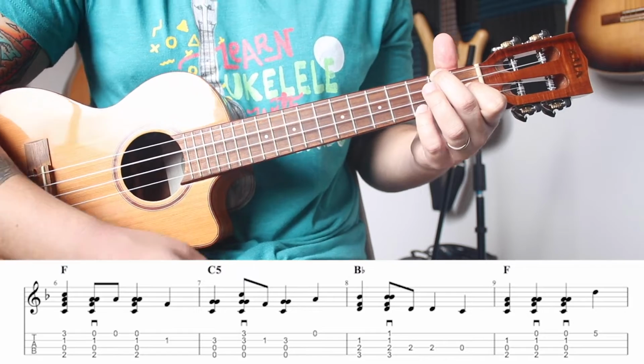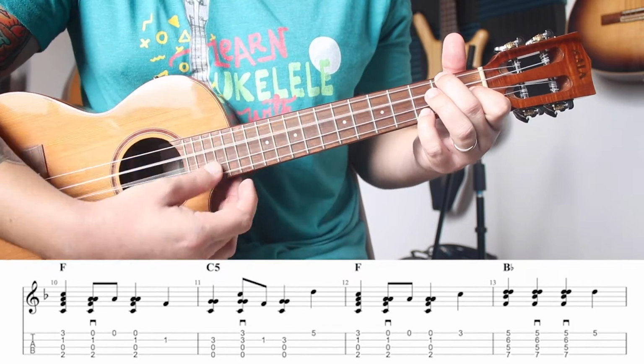Okay, now we're in the chorus. First 4 measures of the chorus sound like this.